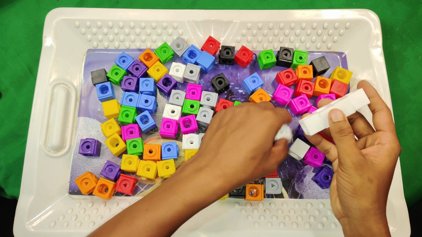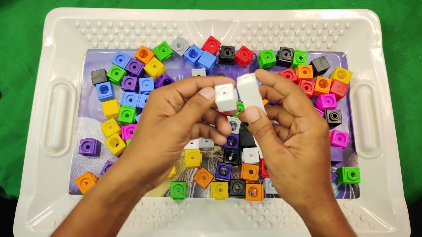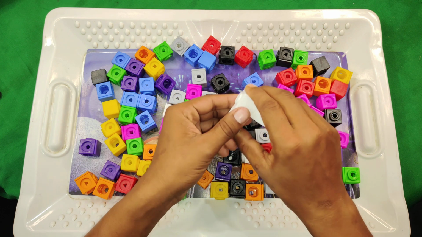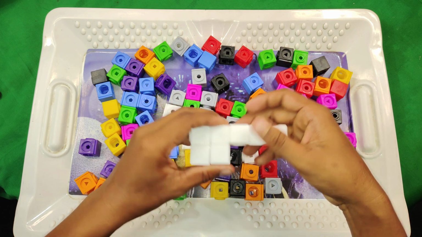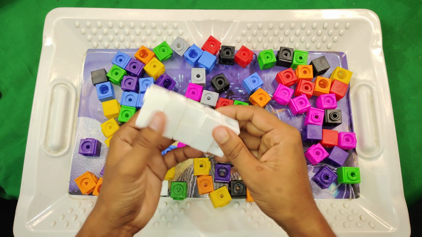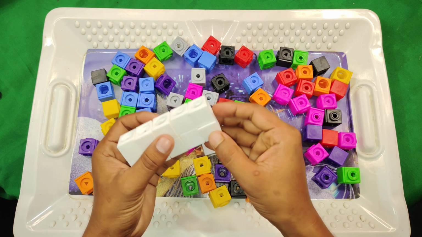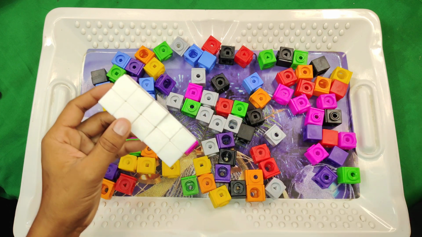4, 5, 6, 7, 8. This is number blocks 10.